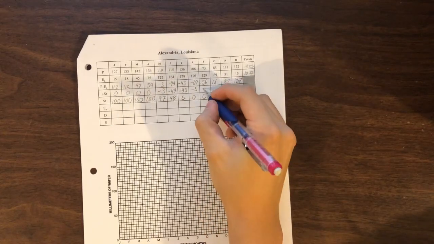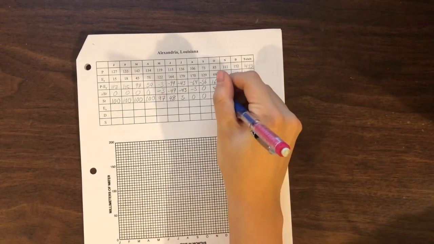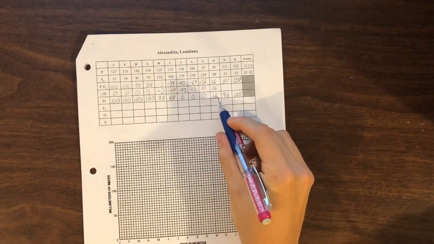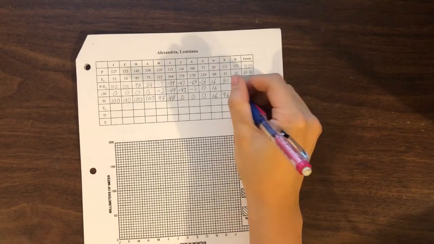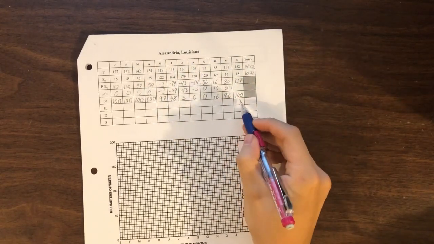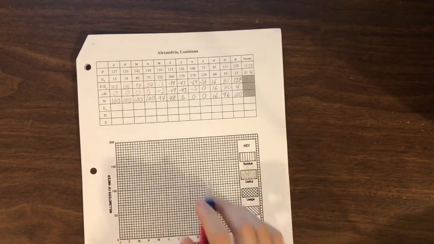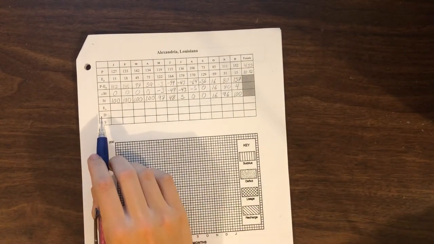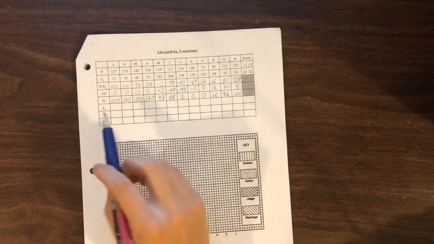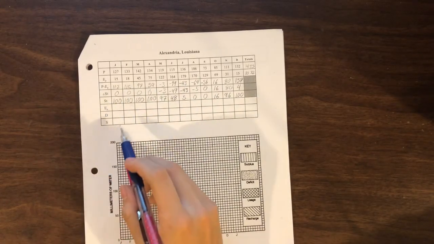0 to 0, that's 0. 0 to 16, that's addition, so that's 16. 16 to 96, that's 80. And then 96 to 100, that's 4. Great. So now that we've gotten that, we can go on to the actual evaporation.